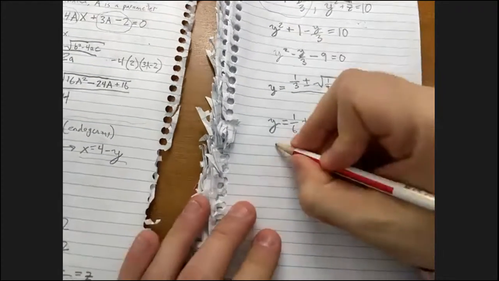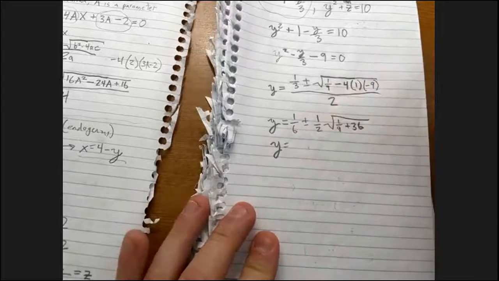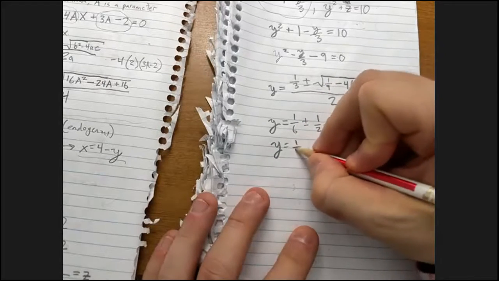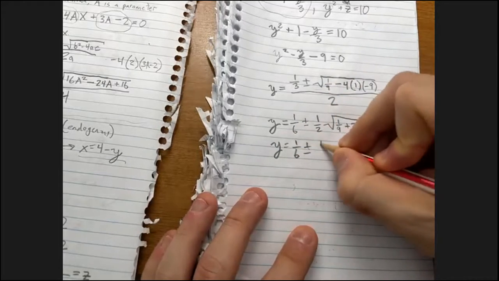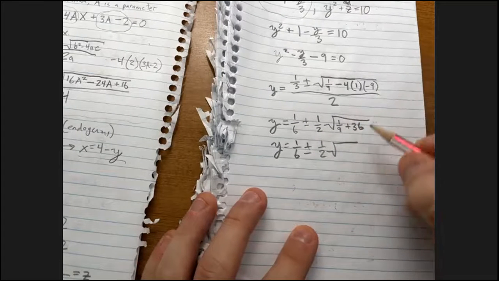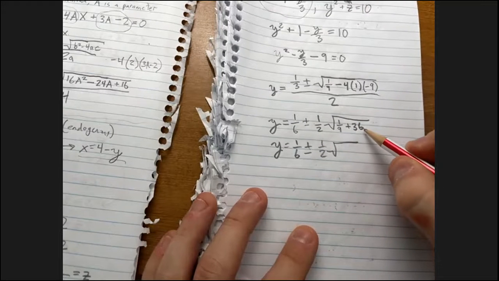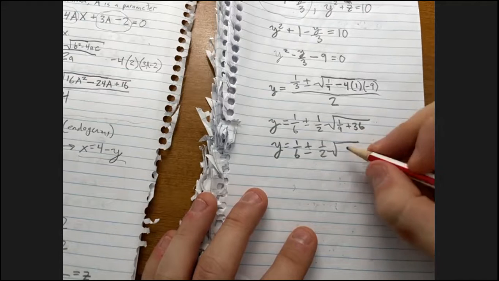What do we have? y equals 1/6 plus or minus 1/2 times... I'm trying to simplify this, but unfortunately now I have to multiply 36 times 9 in my head, and I will get, is it 324?